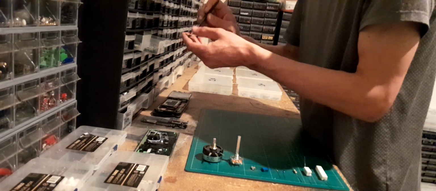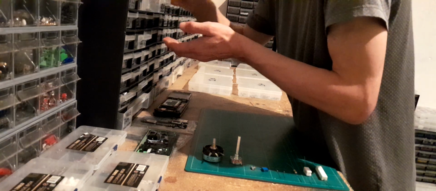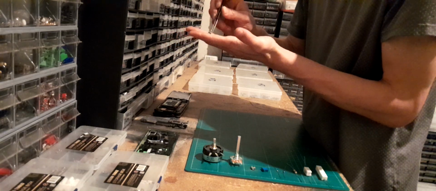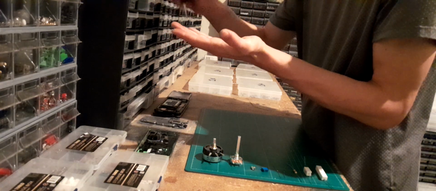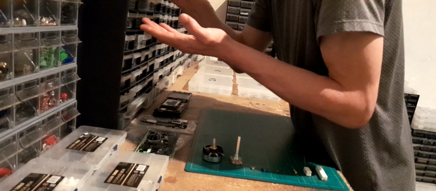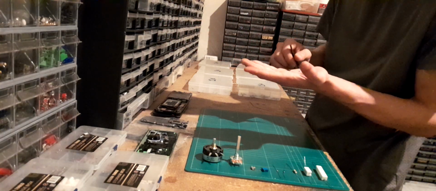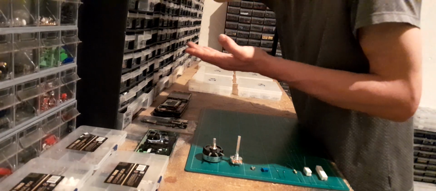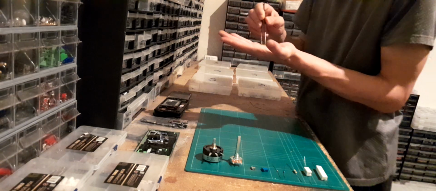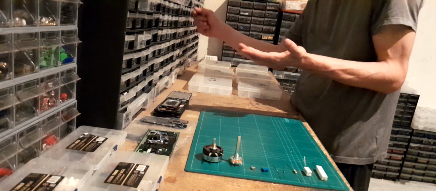Right, next thing we'll go on to is capacitors. Now capacitors, again, come in so many different styles. You guys have seen on my bench some ceramic ones and some monolithic ones, and some tantalums for you.